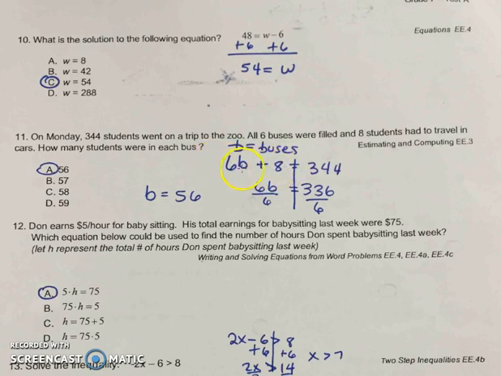Step 2 was to set up your equation. Just like here, we know we're looking for the buses. So there's 6 buses were filled, so it would be 6 times B. And then we have to add 8 more students who traveled in cars. So 6B plus 8 would equal our 344. This would be our total. That's one of the steps that we did during the word problem booklet. We found the total.